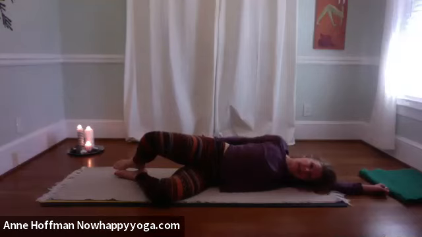Is that the top leg? I think it is. Lift the top leg up. Sometimes I'm mirroring, then I forget I was mirroring.